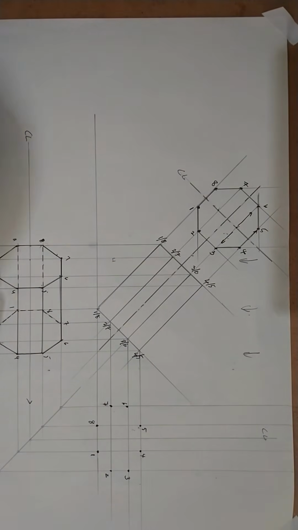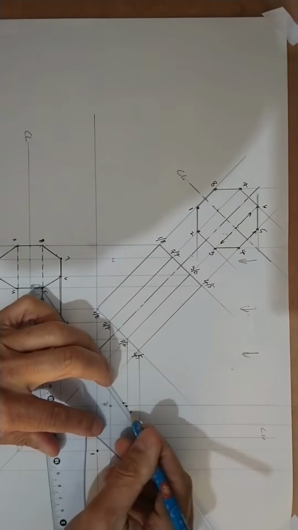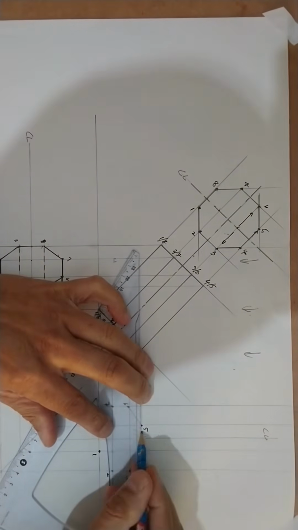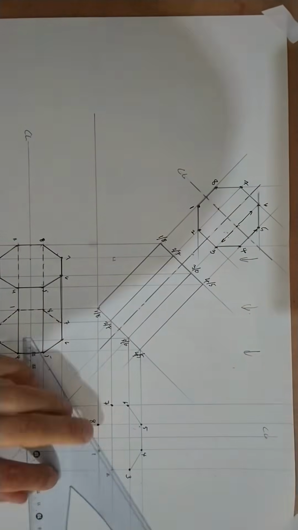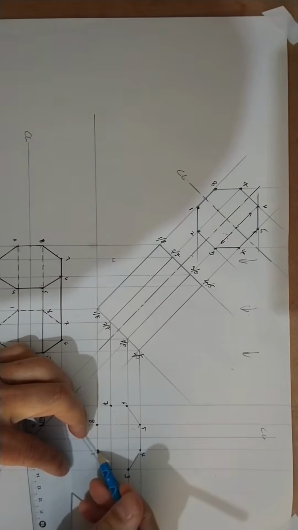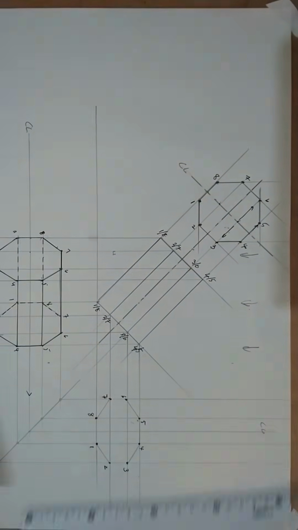Then, faintly, I can connect those points. Faintly, I'm going to connect those points right around, like that. Here it is. Just faintly, because I don't know whether I'm going to be seeing it or not. We will check in a moment.